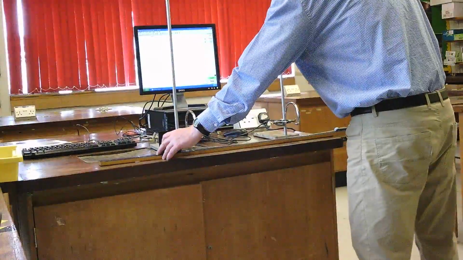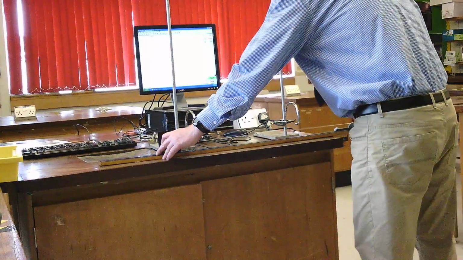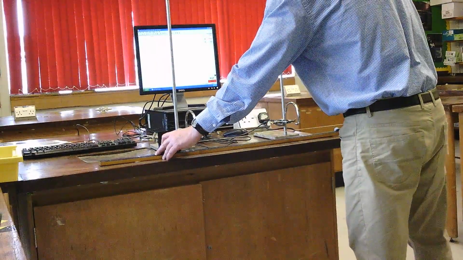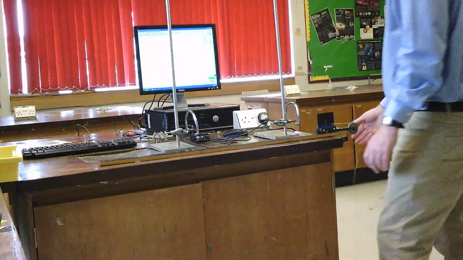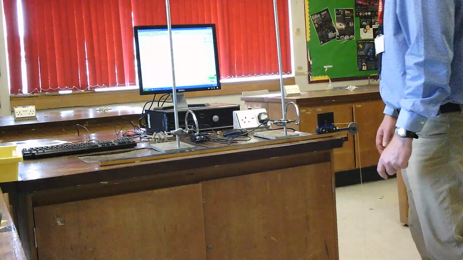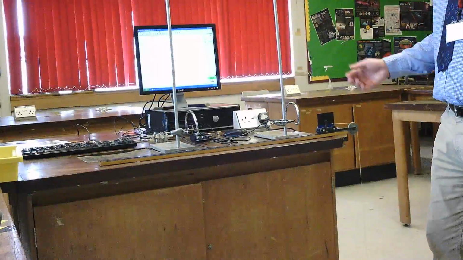So I'll hold the trolley still, I'll click on start, and that's given us a larger acceleration.